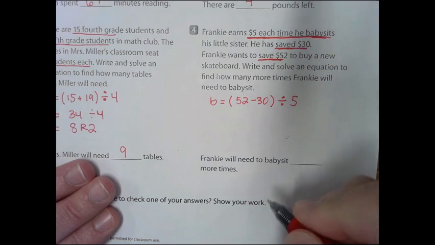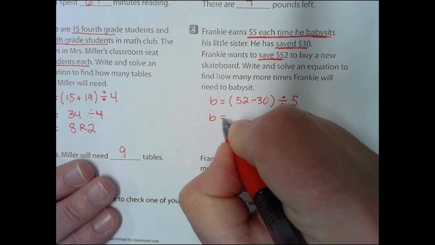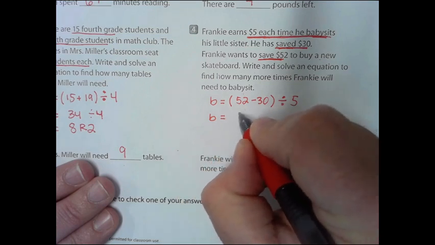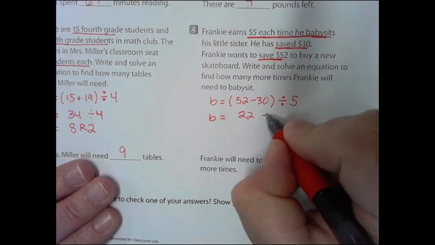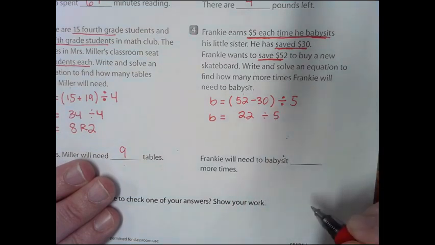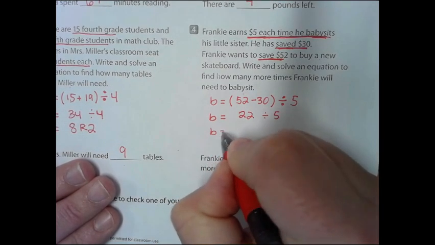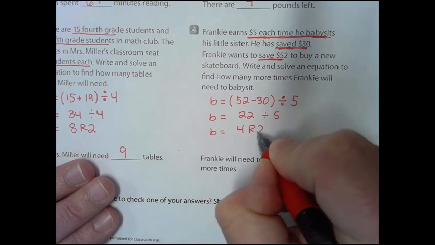So then, the cost of the skateboard, he had $22 left to earn, divided by $5 for every time he had to babysit. As we remember, that was 4 with a remainder of 2.